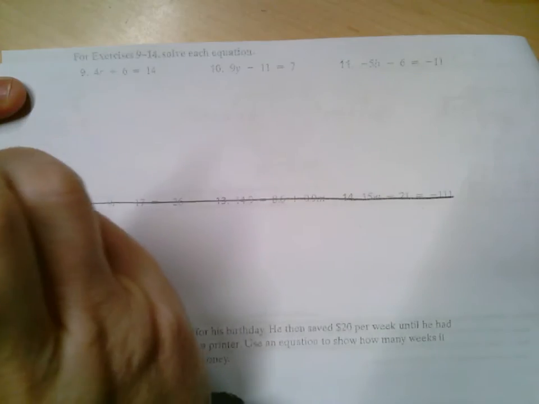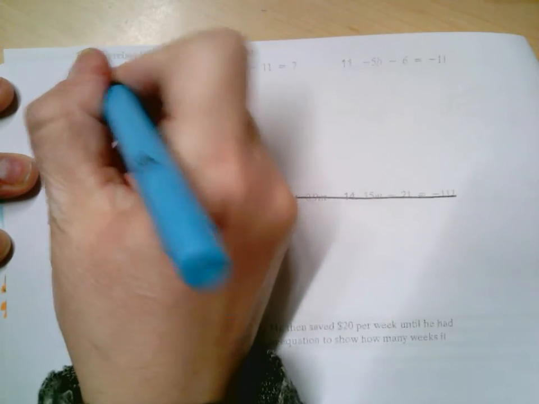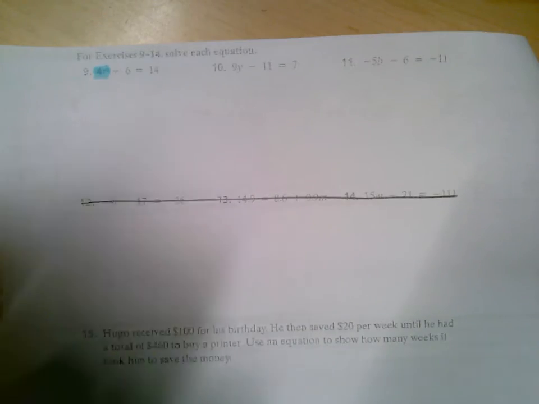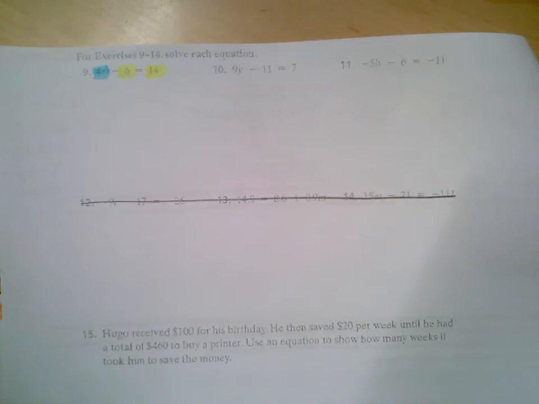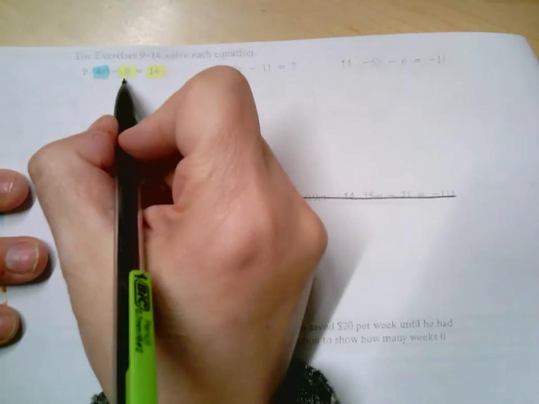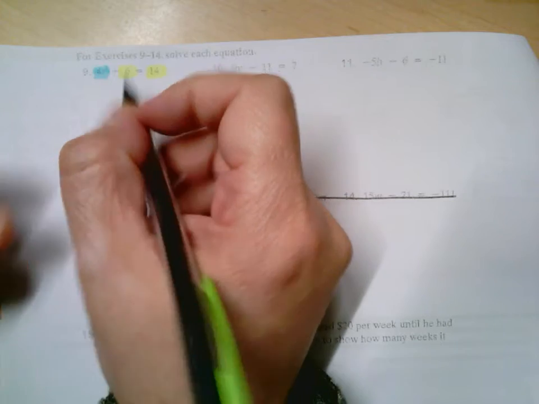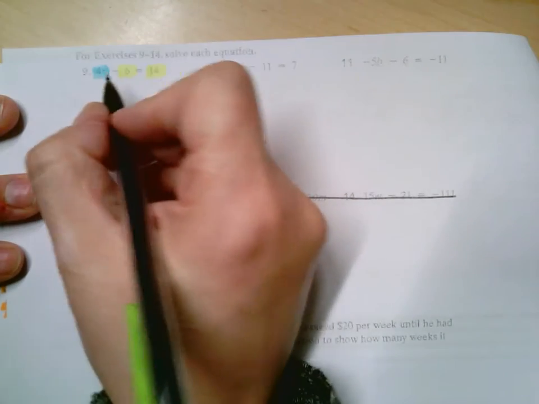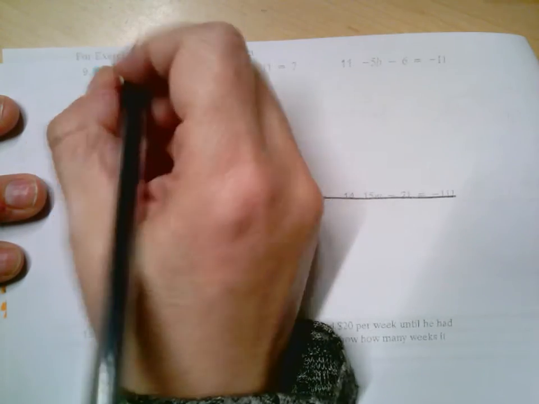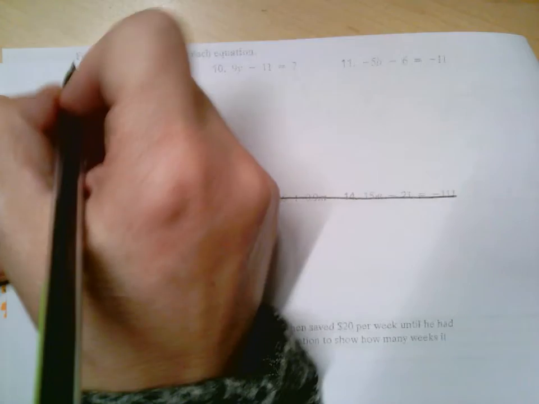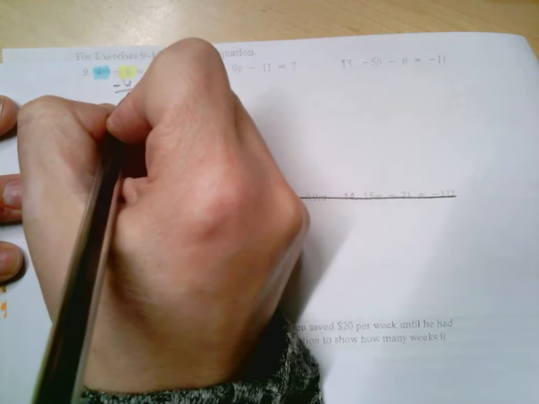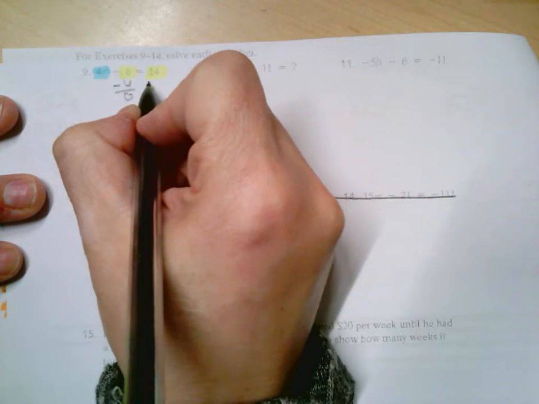So, I see that I have a term with a variable, and two terms without a variable. So what I'm going to do is get those two terms without a variable together. That way it makes it easier to get that variable by itself. So right now I'm adding 6. To get rid of a positive 6, you have to subtract 6. And what I do to one side, I have to do to the other.